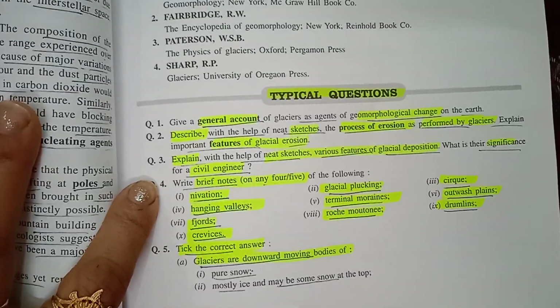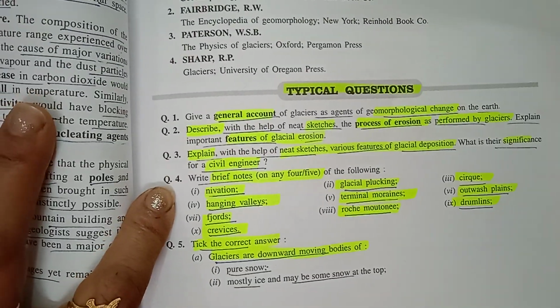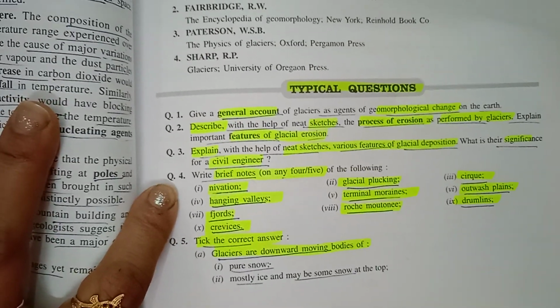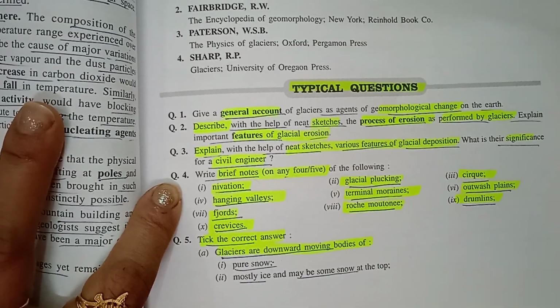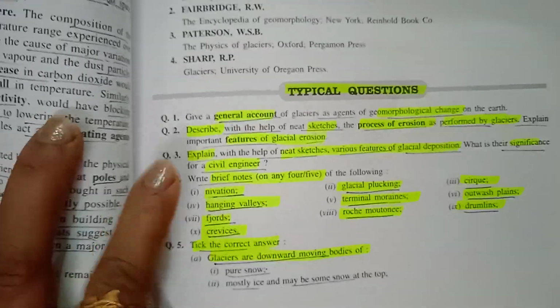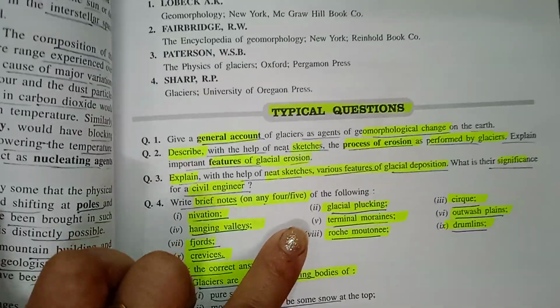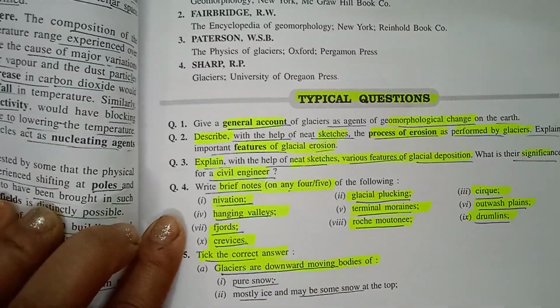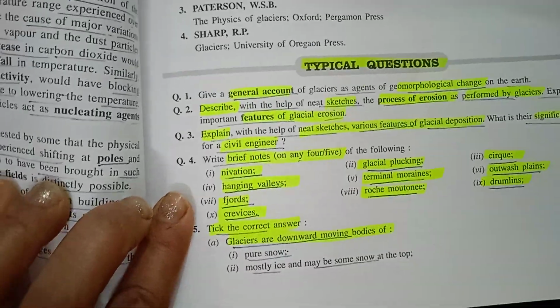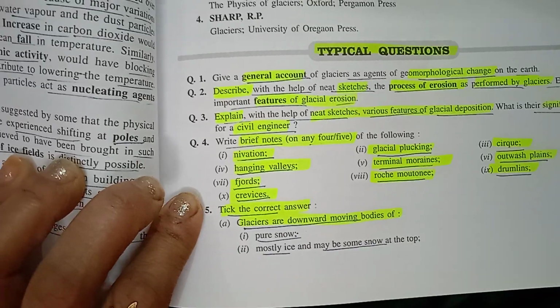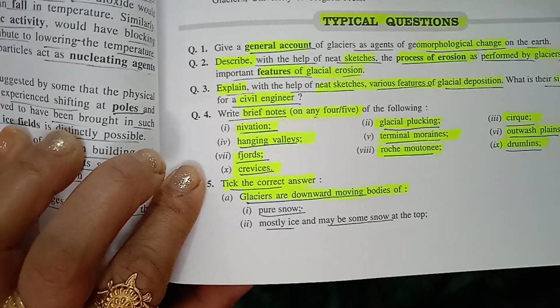What is their significance for civil engineers? And question number four, short notes: write a short note on any 4-5 of the following: glacial plucking, cirque, hanging valley, terminal moraine, outwash plain, fjord, Rocky Mountains, drumlins, and crevices.